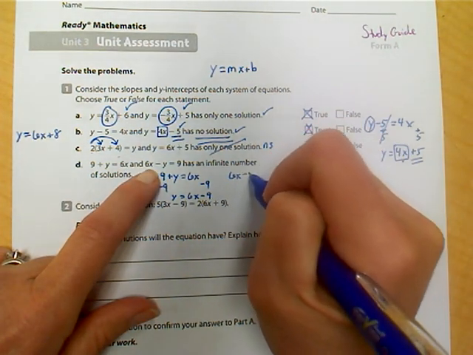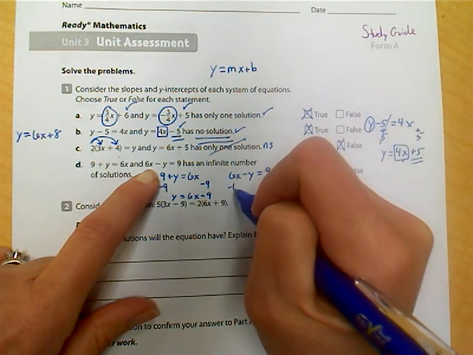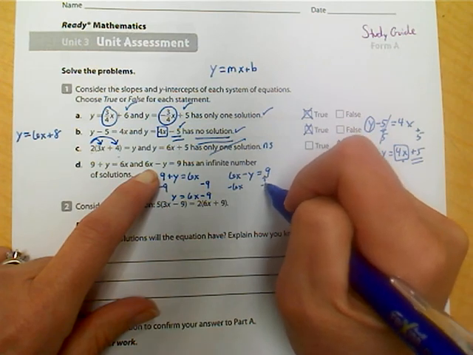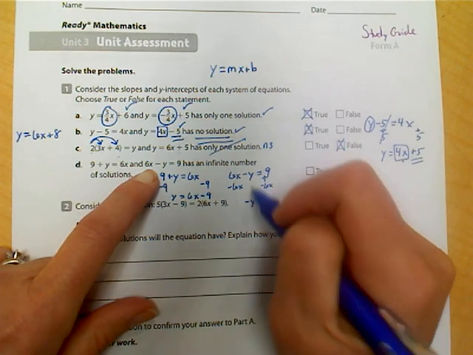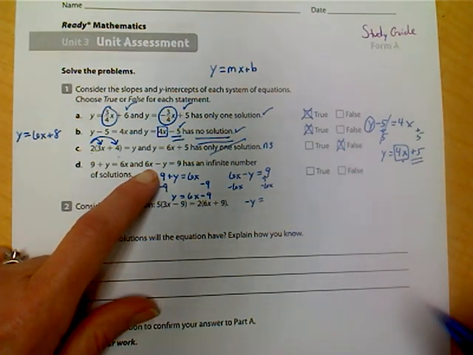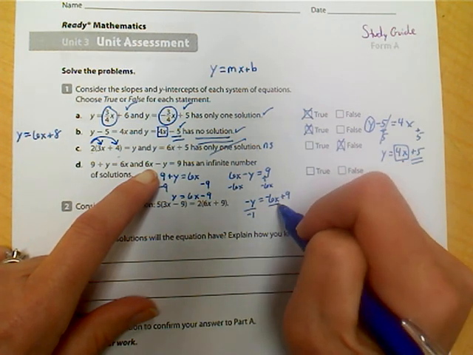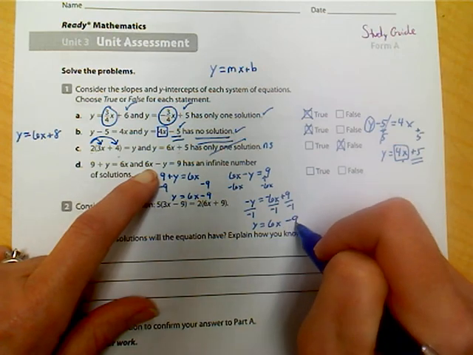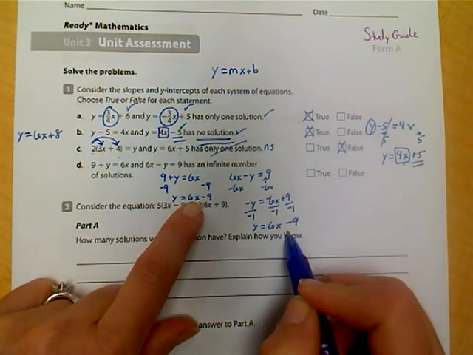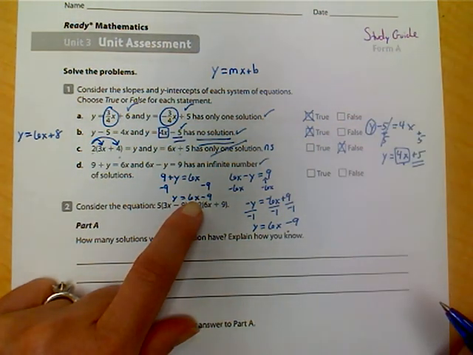And I've got 6x minus y equals 9, and I have to get y by itself. So first I'm going to subtract 6x, and that's a part of my slope, so it has to go in front of the 9. That leaves me with a negative y. That's going to be tricky there. I bet some of you are going to leave off that negative. Negative 6x plus 9. So the next step is divide everything by negative 1. So y equals a positive 6x minus 9. So 6x minus 9, 6x minus 9. Everything's the same. So it is, in fact, infinitely many solutions. So that one is true.